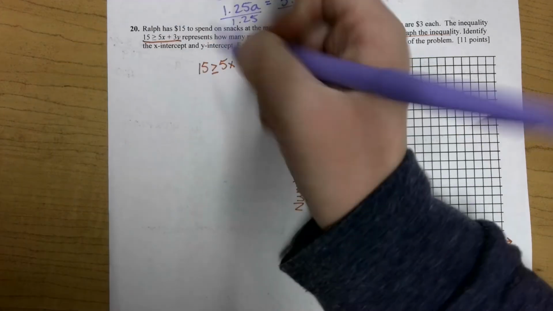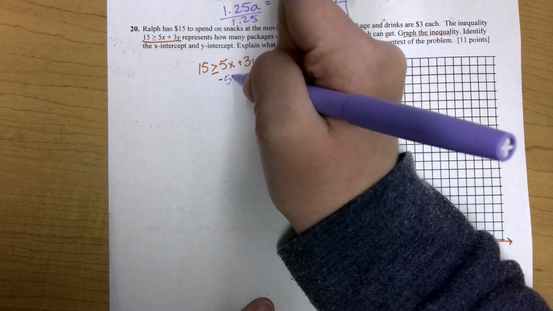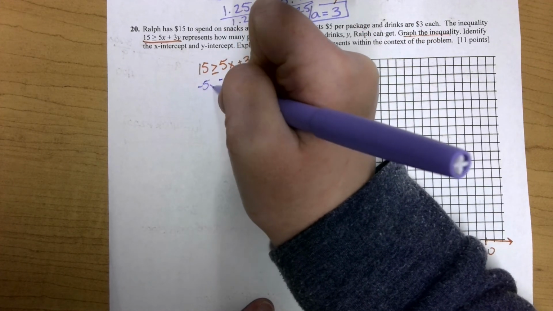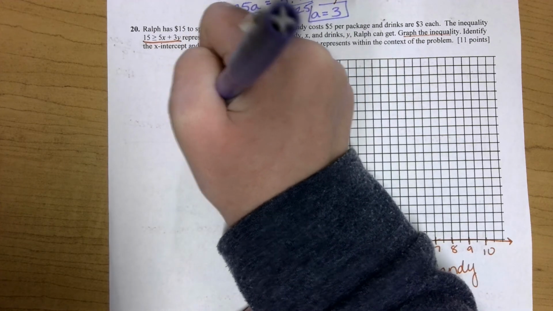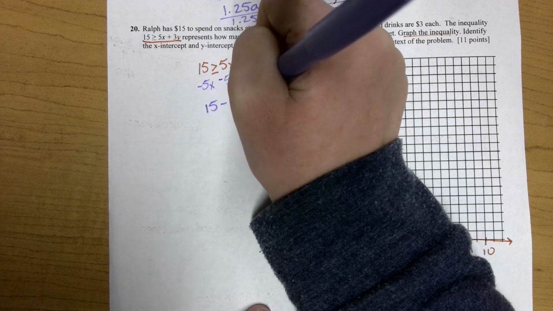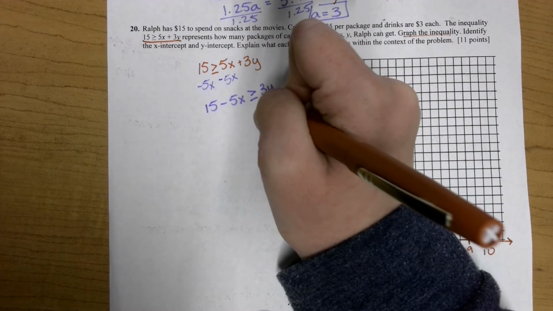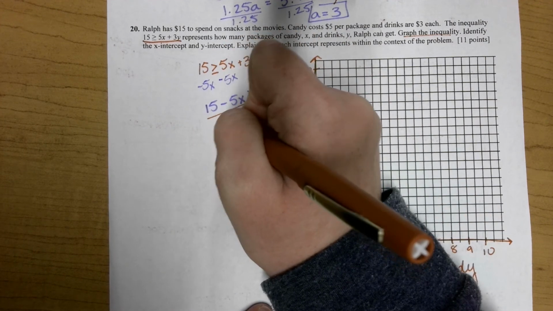All right. So to get slope-intercept form, we want y by itself, so let's subtract 5x from each side. And we're going to have 15 minus 5x is greater than or equal to 3y. Okay, and then to get y by itself, we're going to divide everything by 3.